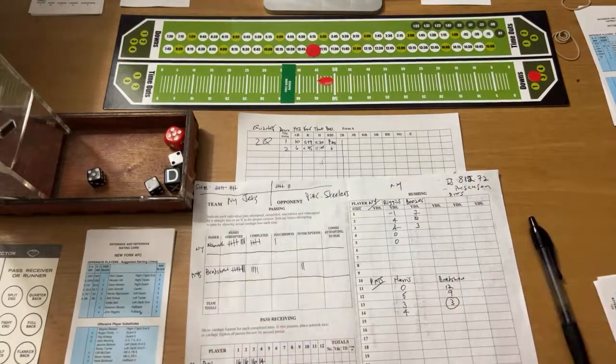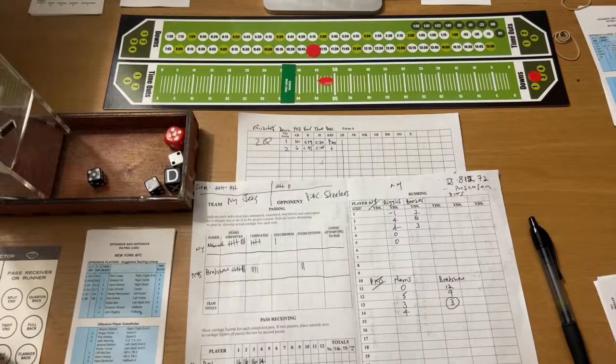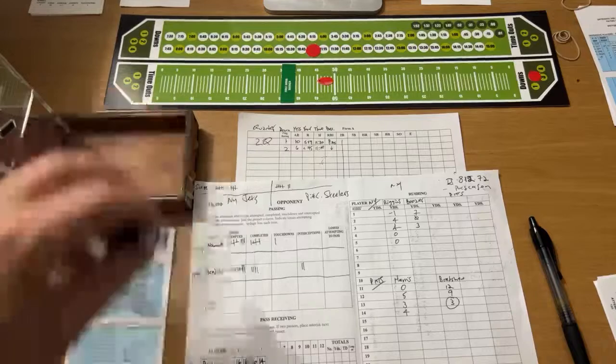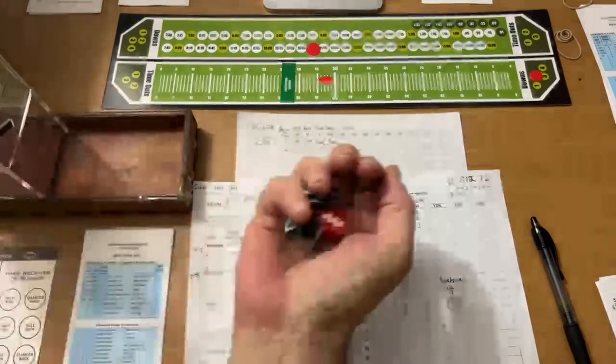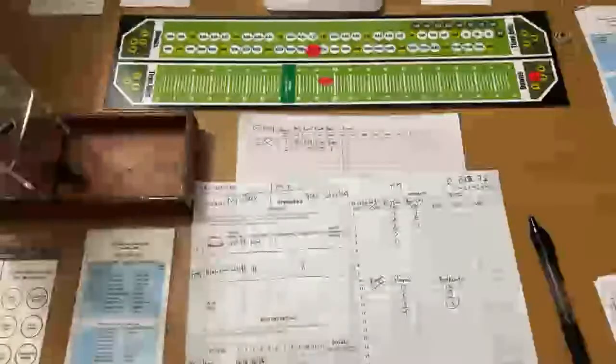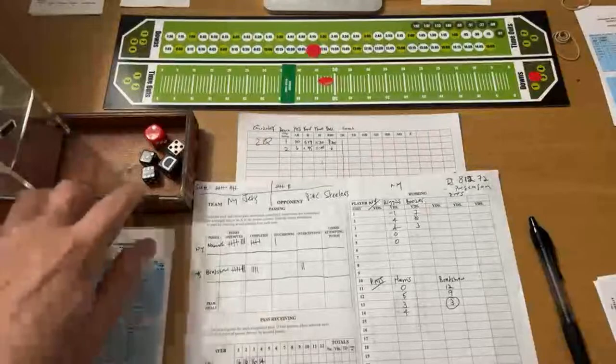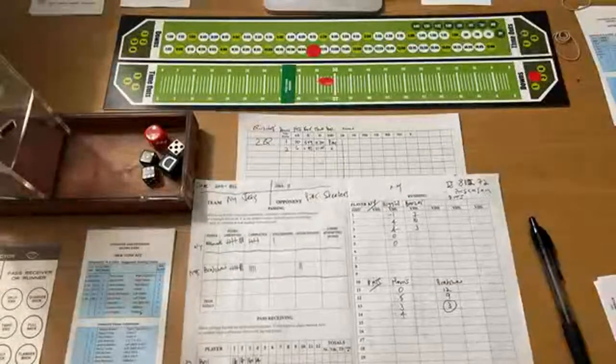Okay, I have Pearson in there. I'm going to go Pearson, halfback, and run on the left side. And again, that is ignored because it's not a pass.